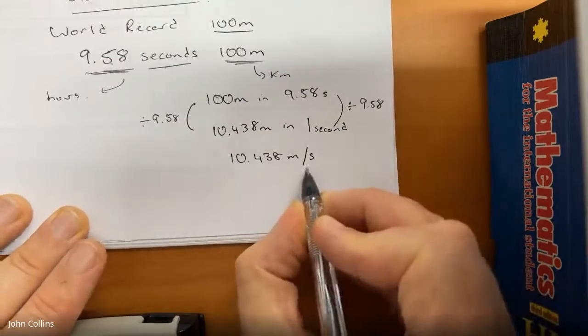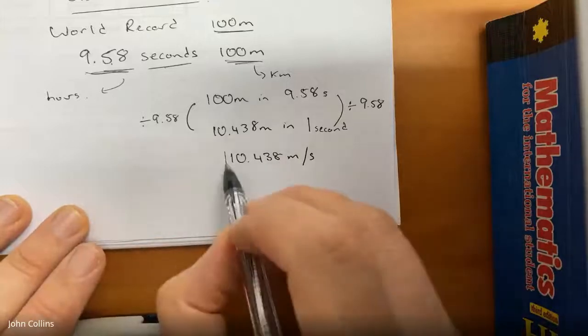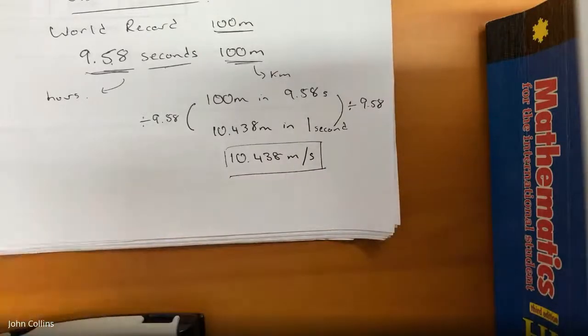So notice that little slash there. That's quite fast. 10 meters is quite a long distance. Walk out 10 large steps in your garden maybe, and you will see that's quite fast.